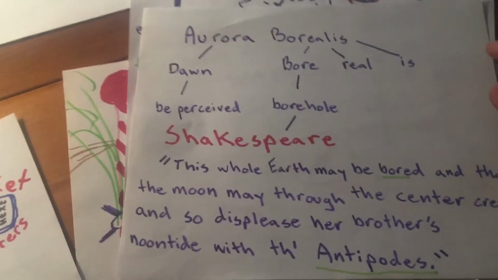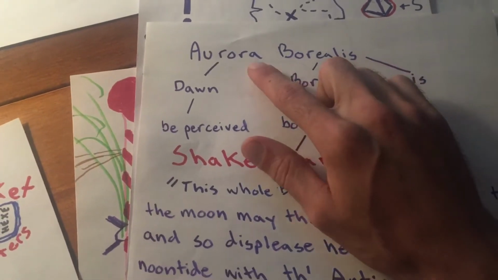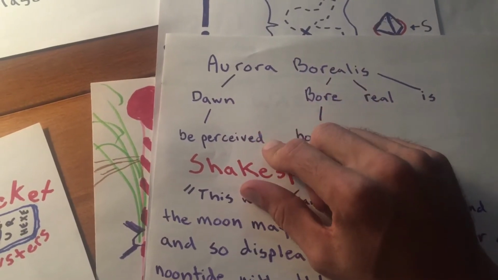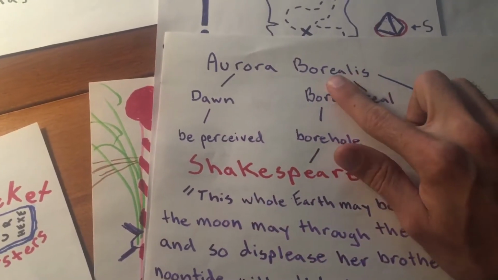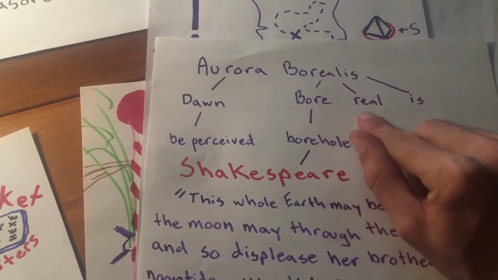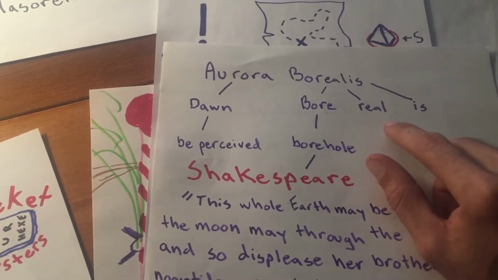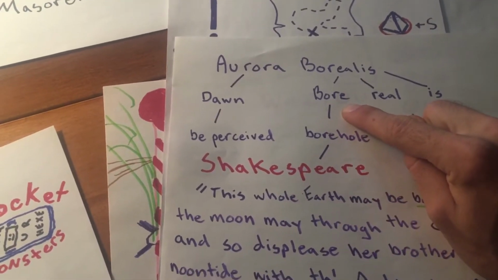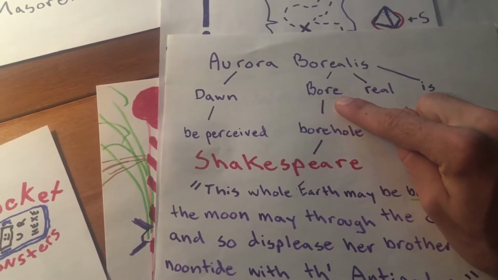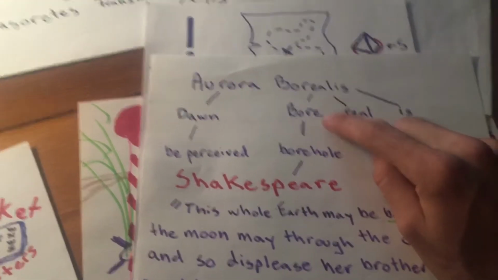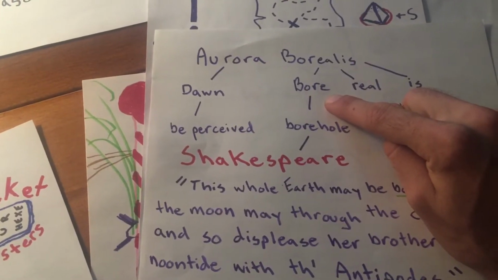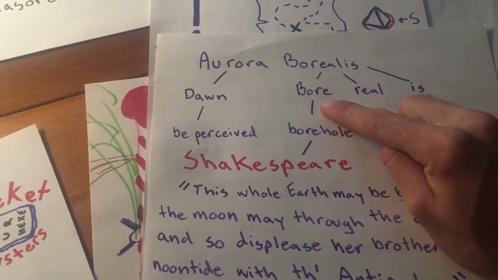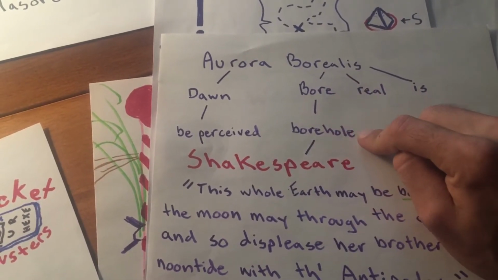So here's where I was looking up aurora borealis, and aurora means the dawn, and dawn means to be perceived. And borealis, I saw it as 3 words. Bore is real. And I found out that this is just from searching online in the internet. The ethernet, the ether, the 5th element. That's what the ether is. You are the 5th element. Anyway, your mind. Anyway, bore, the internet says that bore is an abbreviated version of borehole.